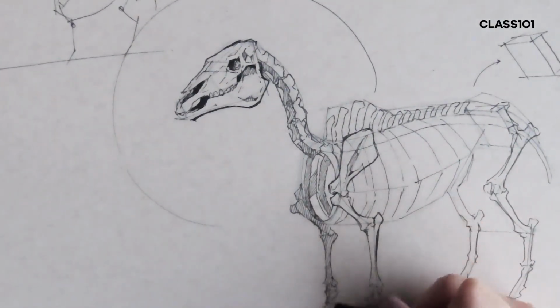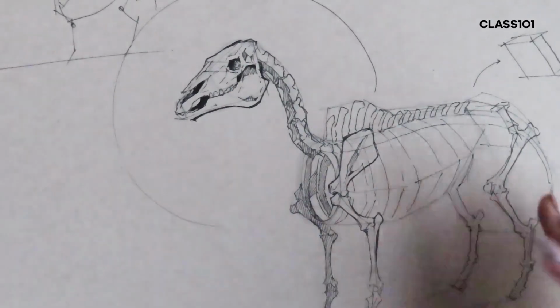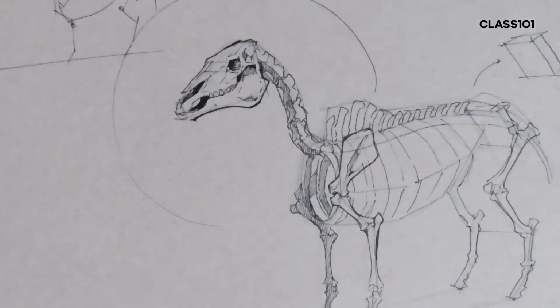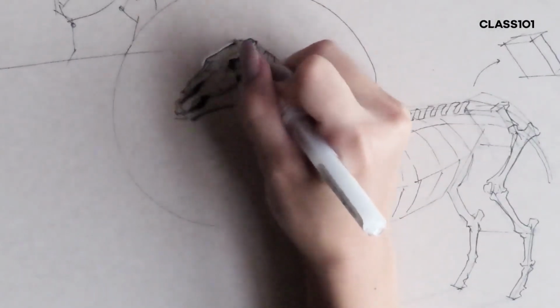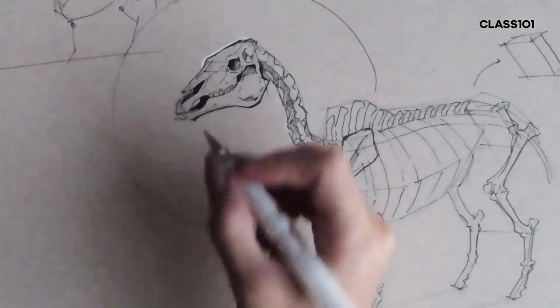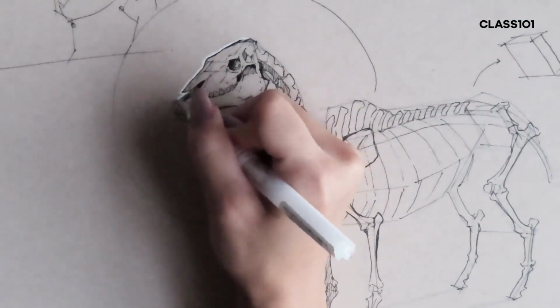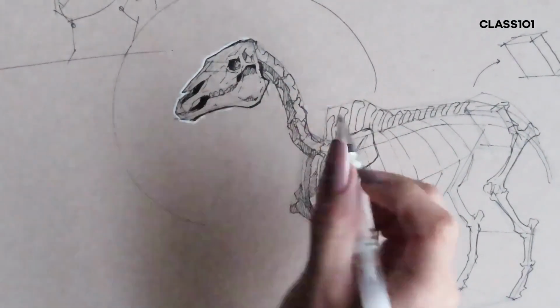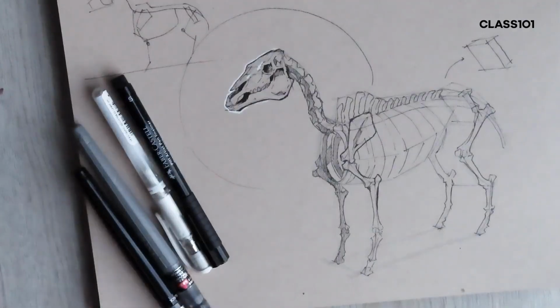And there we have our final skeleton. As you guys are drawing your skeletons, try not to spend more than 20 minutes on each one. Think about it as a study on proportion and form, rather than getting stuck in all the details. Alright, so now that we've gone over skeletal form, let's move on to musculature in the next video.